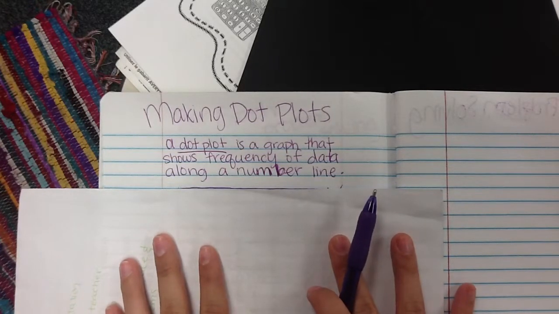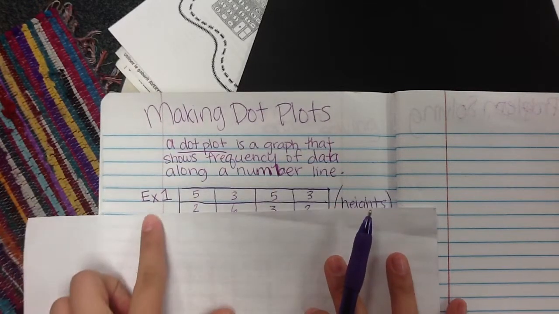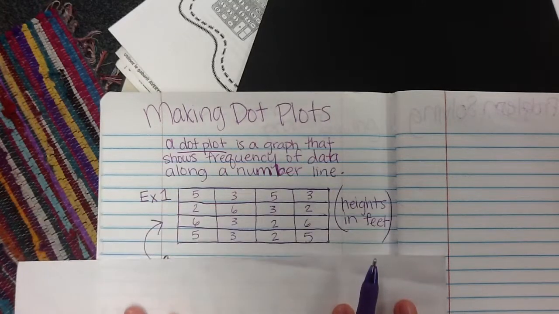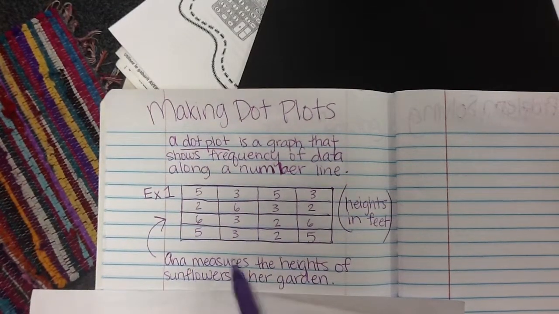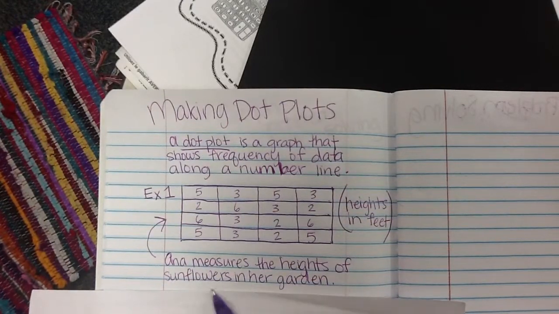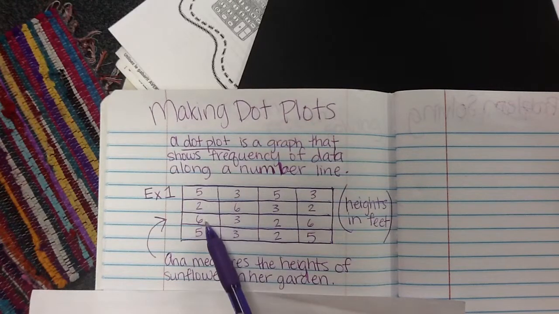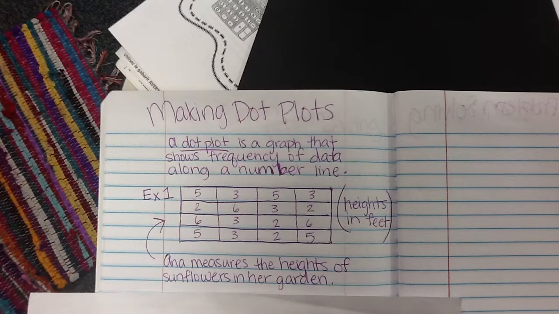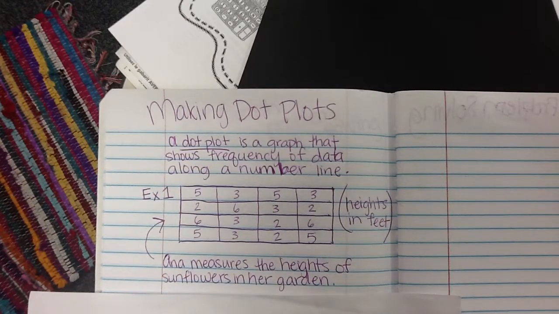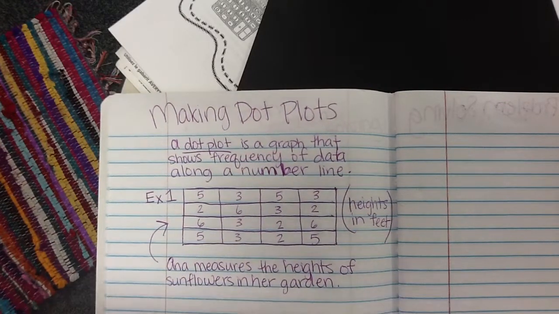Next, we're going to move on to an example. So if you could write example 1, and you're going to put in this chart right here. I'm going to read this to you. It says, Anna measures the heights of sunflowers in her garden. So these are all the different heights in feet of different sunflowers. So pause right now and put this into your journal. Okay, hopefully you have paused by now and you have written this in your journal.